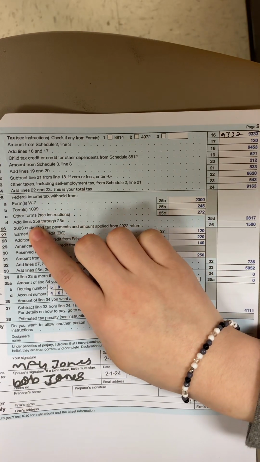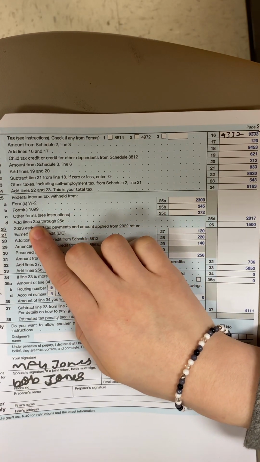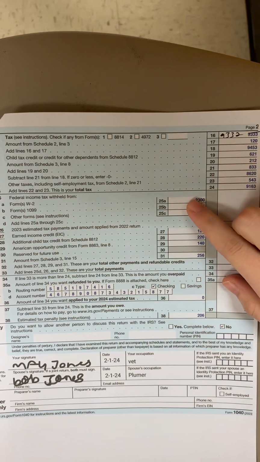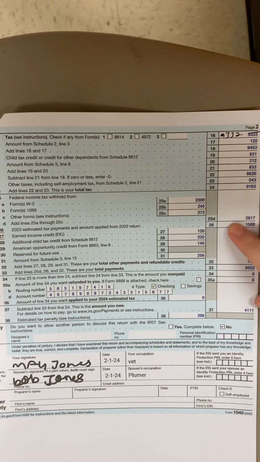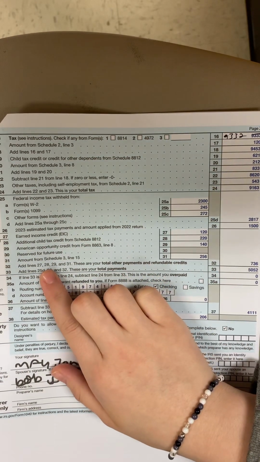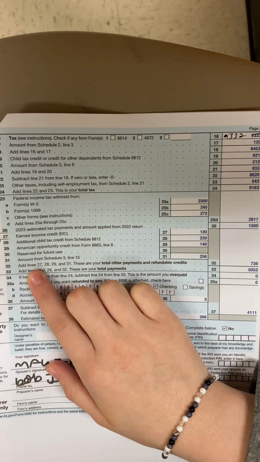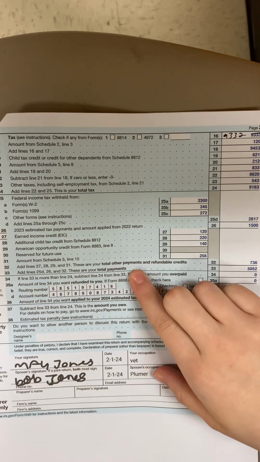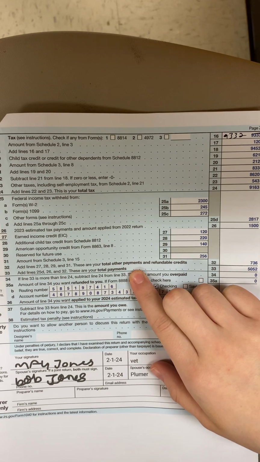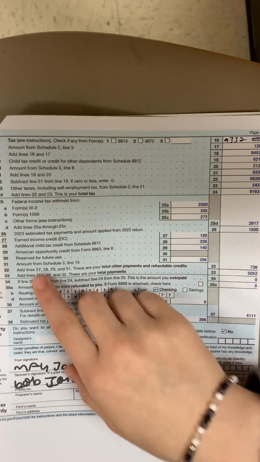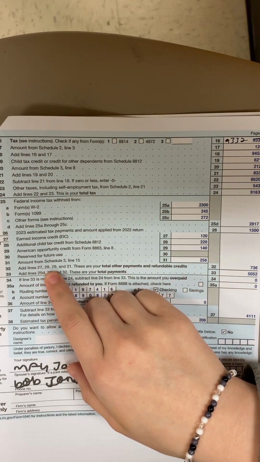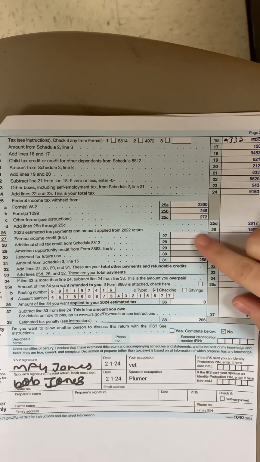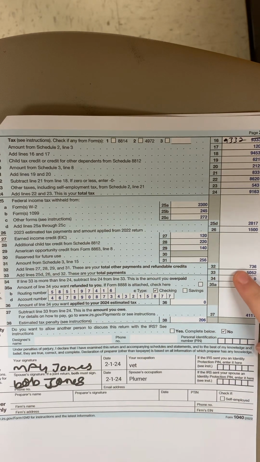This is our federal income tax withheld form. We come down to line 25D and we add lines 25A to 25C. The numbers to do that are right here. And that's the total for those numbers. So we come down to line 32. These are our total other payments and refundable credits. And it tells us to add lines 27, 28, 29, and 31. That's these lines right here. And that's the total for that.